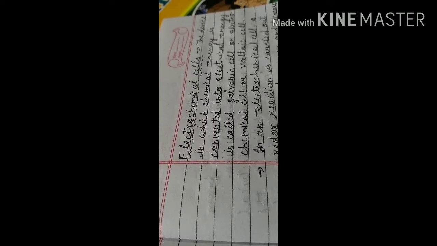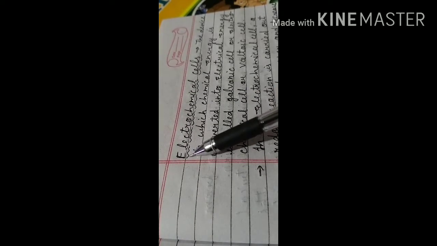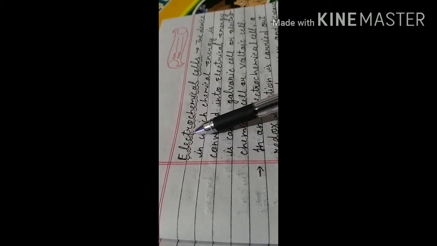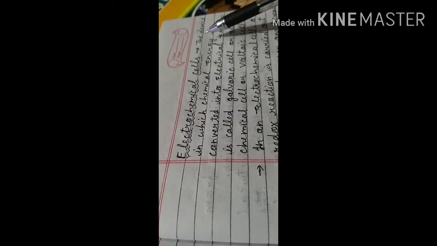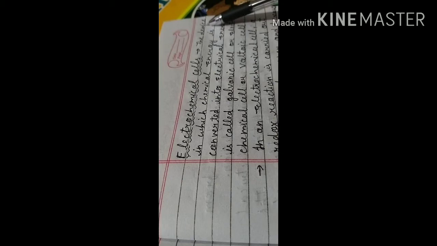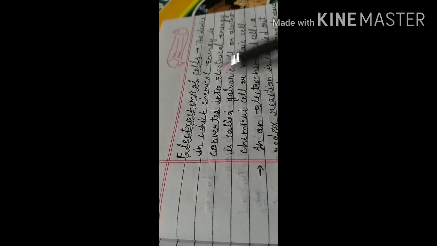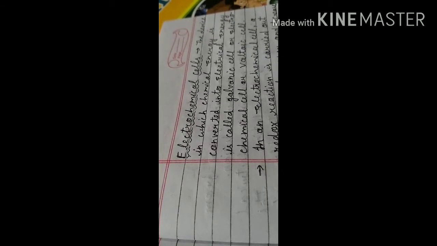In today's session I have brought the study of the electrochemical cell. As you can see from the word electrochemical, chemical energy will convert into electrical energy. The device in which chemical energy is converted into electrical energy is called a galvanic cell or electrochemical cell, or we can give another name, a voltaic cell. Overall, in short, we must know that chemical energy will convert into electrical energy in the electrochemical cell.